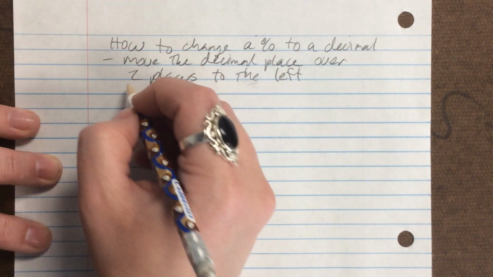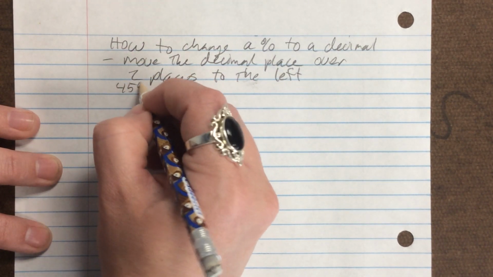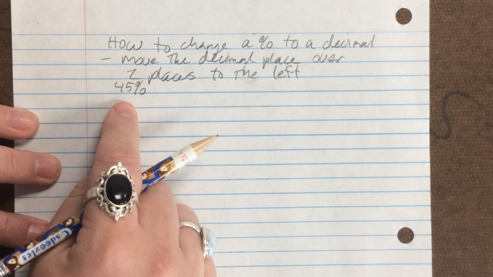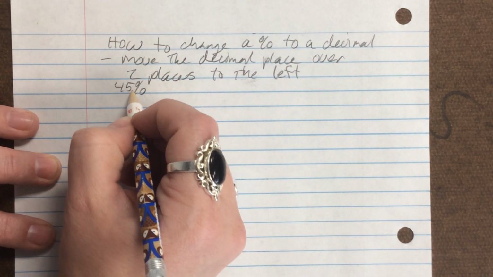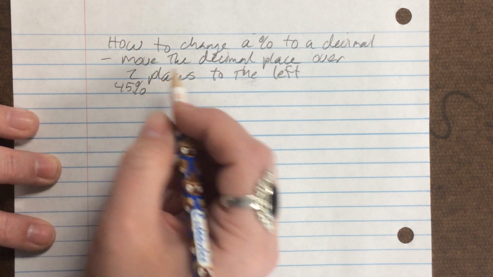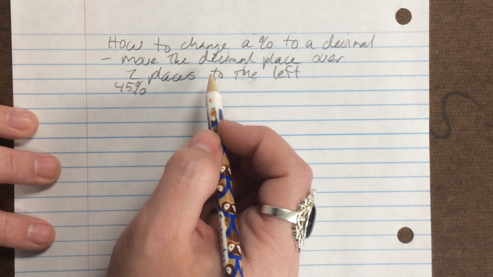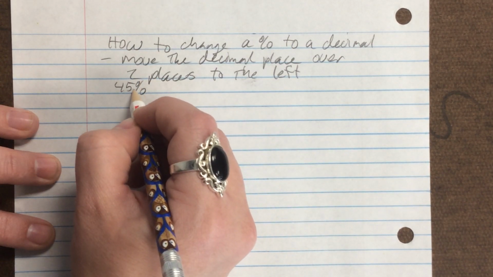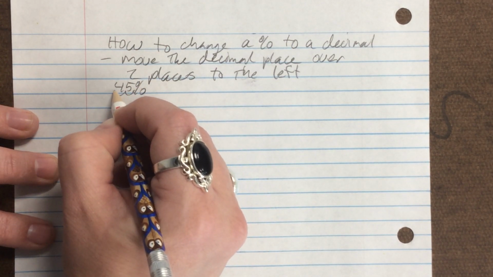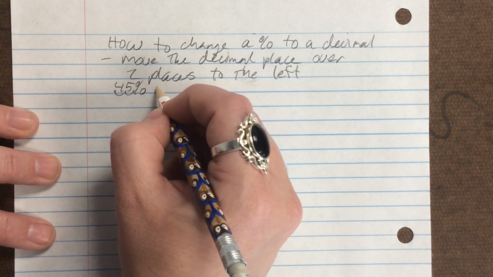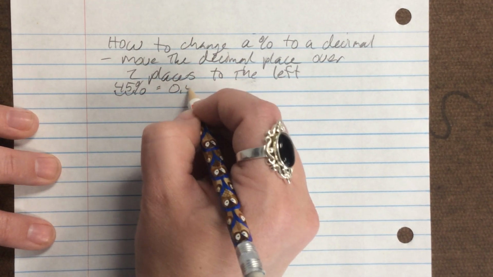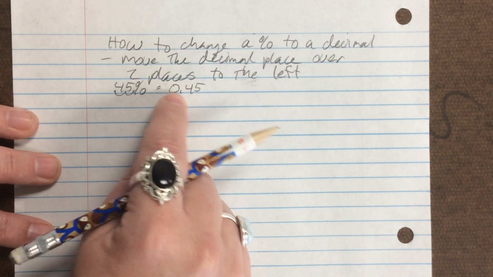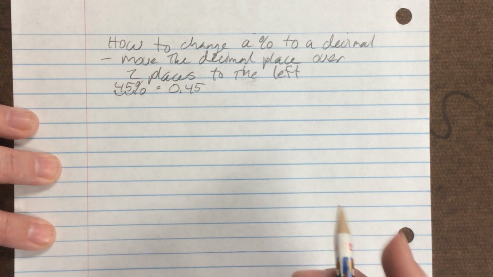Okay, so for example, if we have 45%, right now, it doesn't look like there even is a decimal place. When you can't see a decimal, it means it's at the end of the number, right? Okay, and my rule is I'm going to move the decimal place over 2 places to the left. So I just like to do the little jumps, 1, 2, and there we go. Now, 45% is the same thing as 0.45. And again, remember, it's really good to have that 0 on the other side of the decimal.